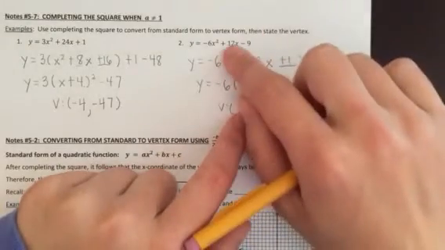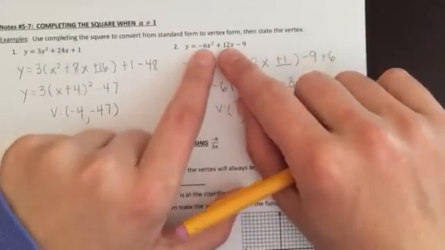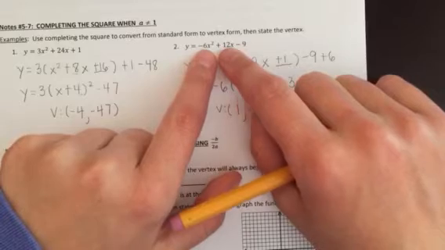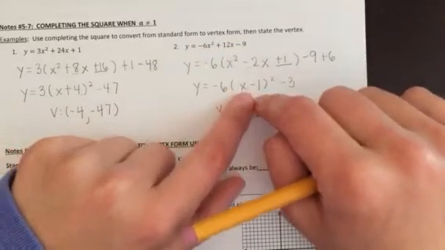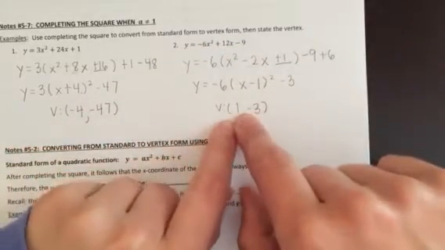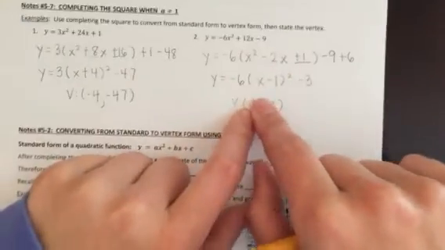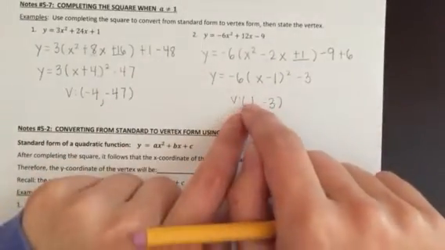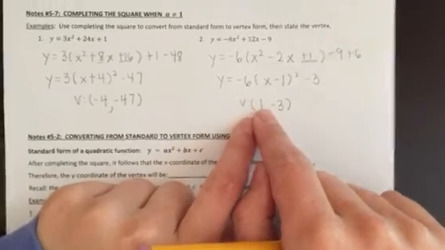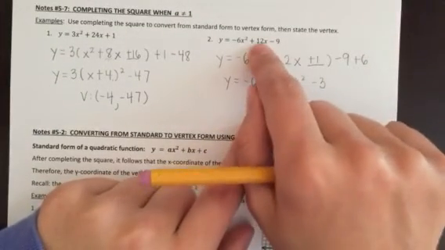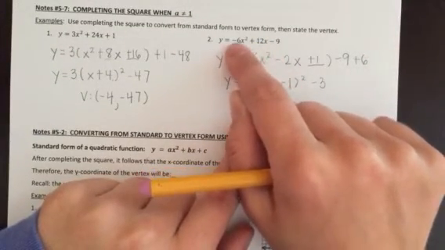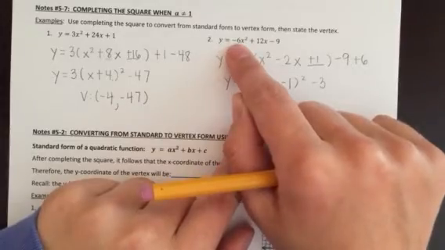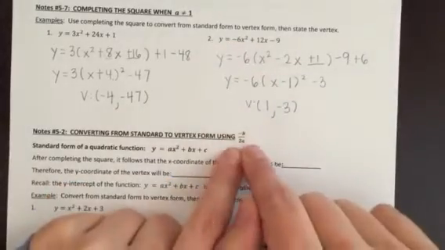Okay, so here, if I take this number, I divide it by -6, that would be -2. Half of -2 is -1, and then change the sign. So the formula for the x value of the vertex is always going to be this number divided by a, also halved, and then opposite sign. So that's where we get this.